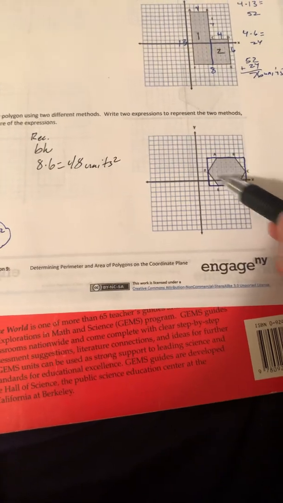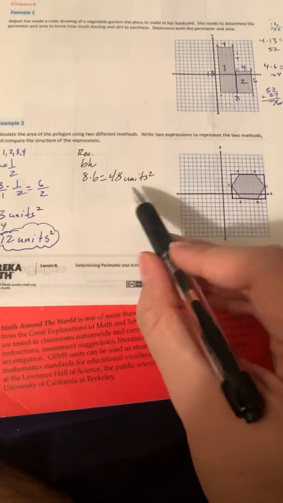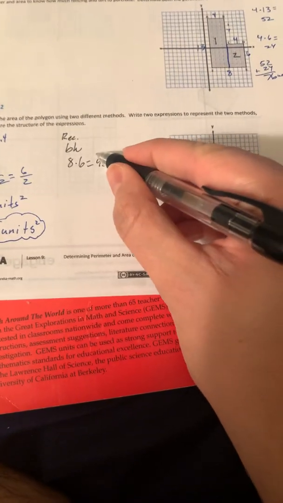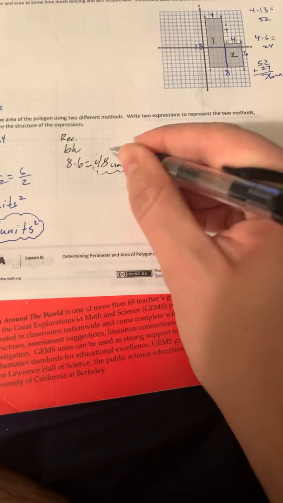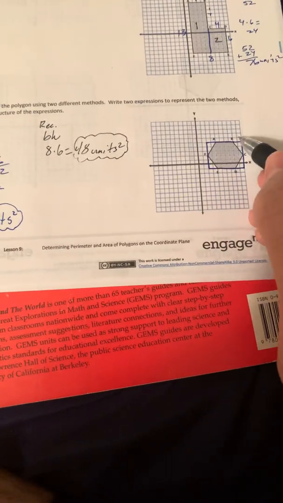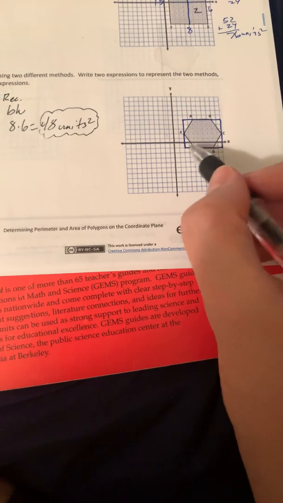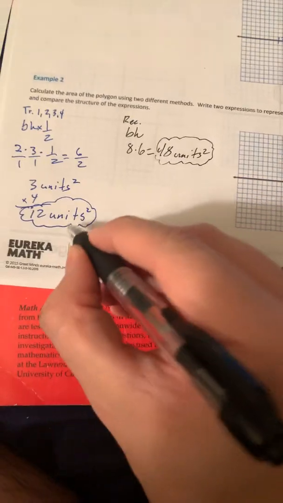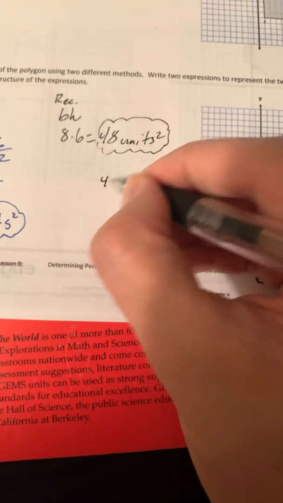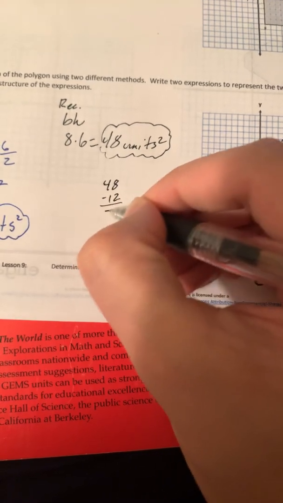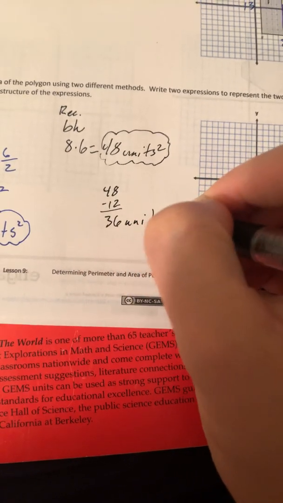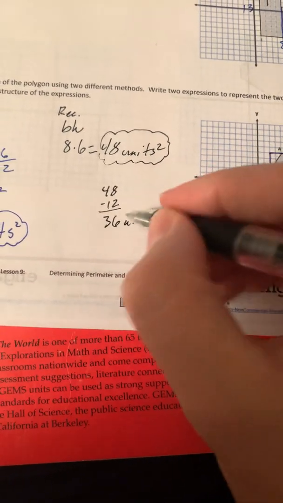And now to find the area of this hexagon, we're going to get the area of the rectangle, which is the one outside, and subtract the 4 triangles. So we're going to do 48 minus 12, and that is 36 units squared.